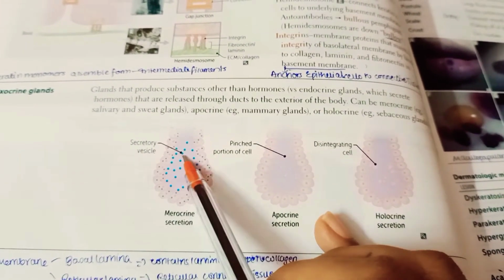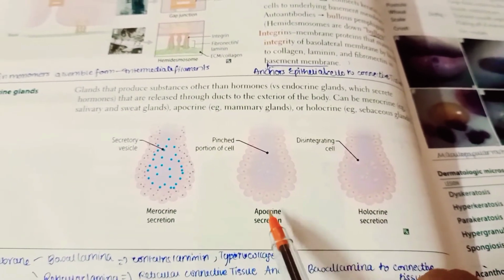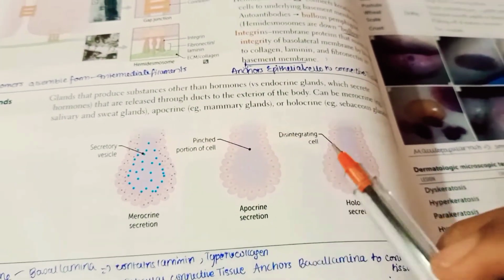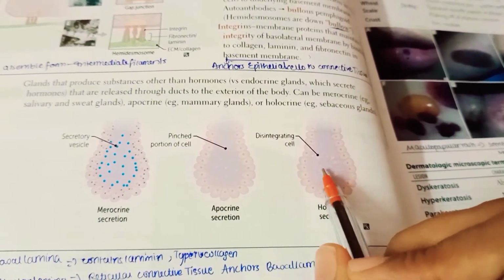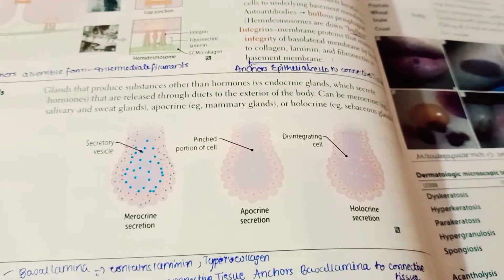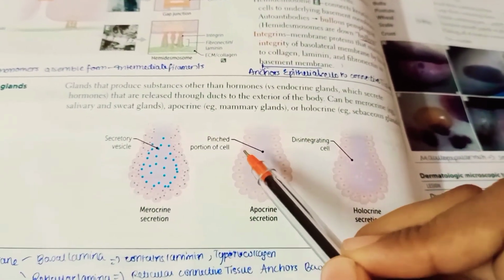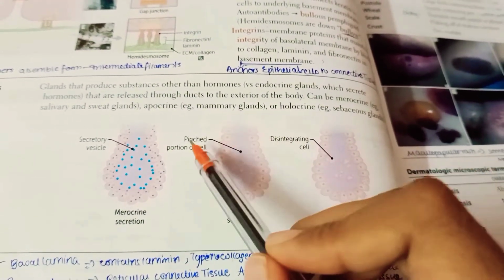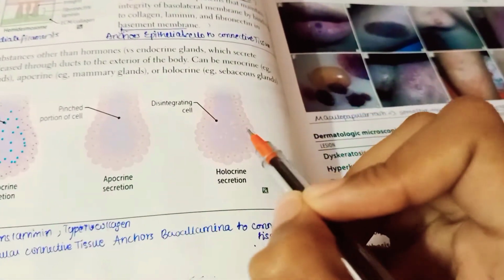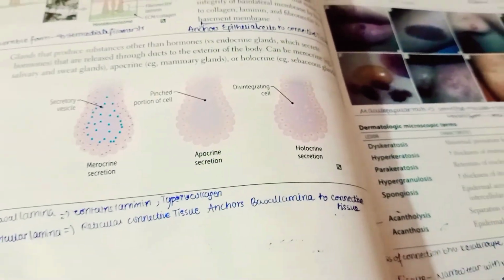In merocrine secretion, there are secretory vesicles. In apocrine secretion, there will be a pinched portion of the cell, and in holocrine secretion, the whole cell will disintegrate and release. So merocrine examples are salivary and sweat glands. Apocrine is seen in mammary glands, the pinched portion. Holocrine is seen in the sebaceous gland, which is present in the skin.